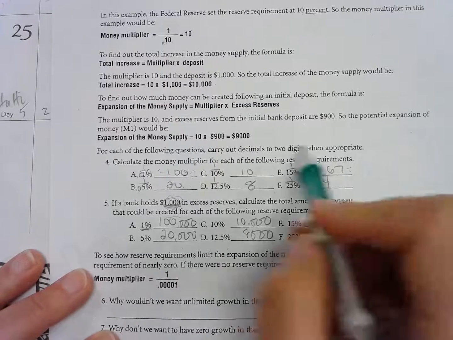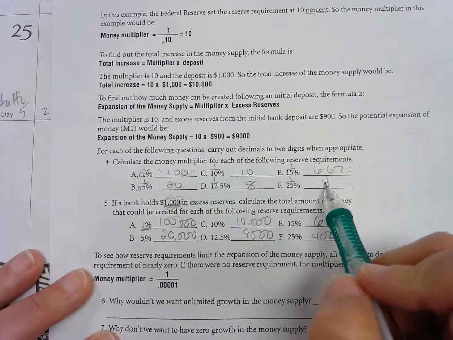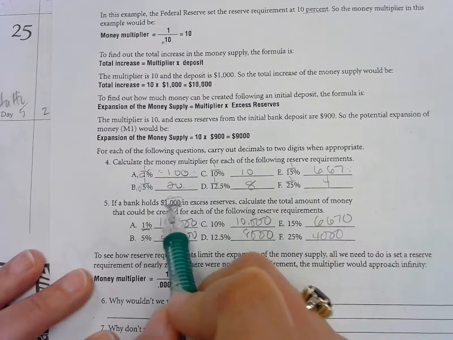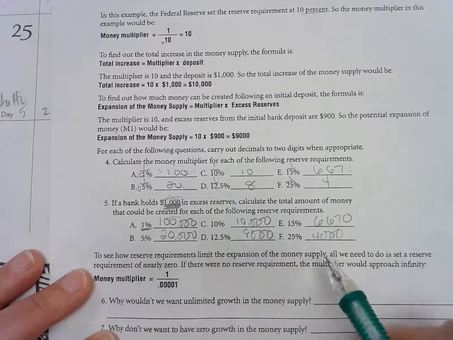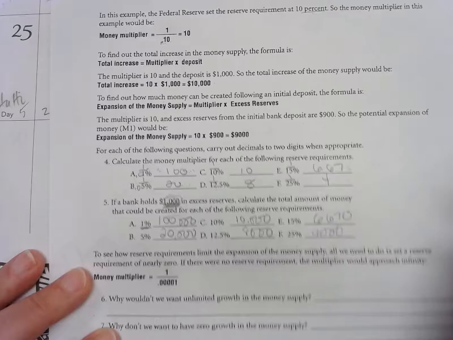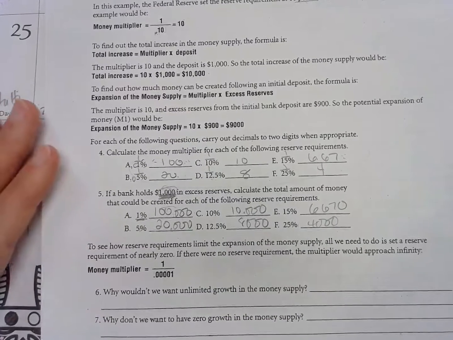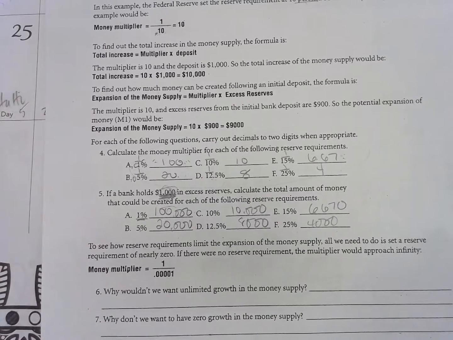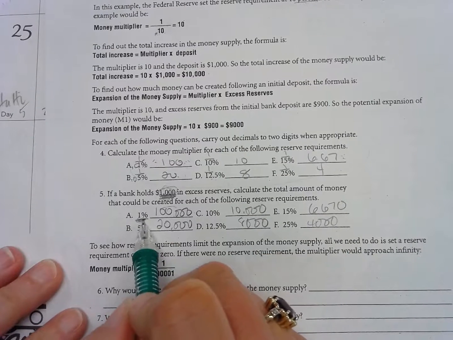So this is the multiplier. You have to do this step first. You're going to take the multiplier, multiply it times the deposit, and for each one of these different reserve requirements, you can see how much money is generated. So you can see what happens if we are in times of recession and we need to get more money out in circulation. The Federal Reserve is going to lower this reserve requirement.